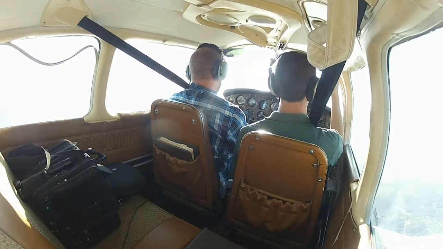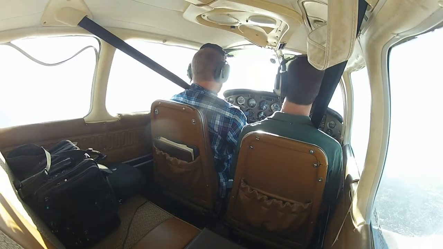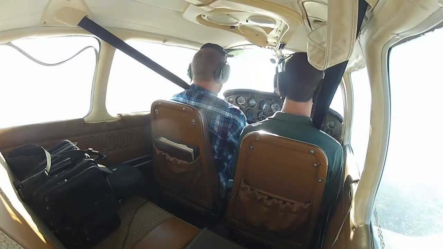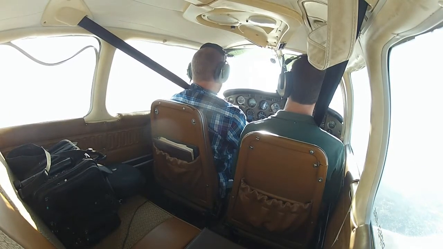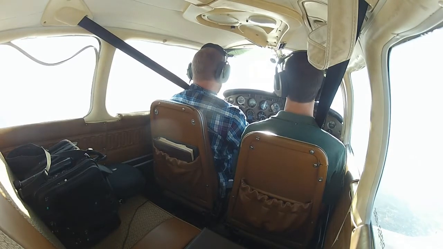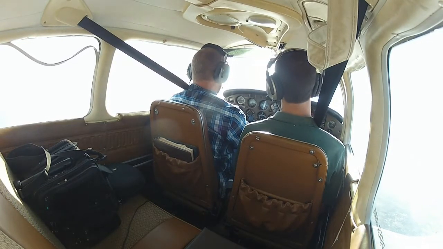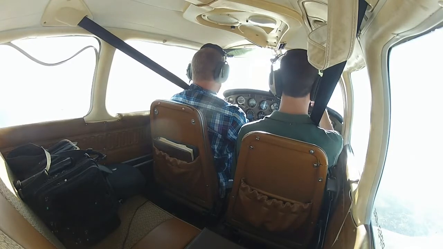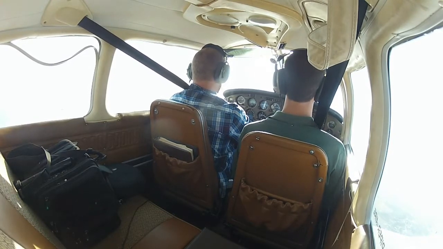All right. There you go. Yep, and it's as much power as you need. So if you've lost altitude, then what do we need to do? Add more power. Yeah, full power. Get that plane to climb back up to 4,500.